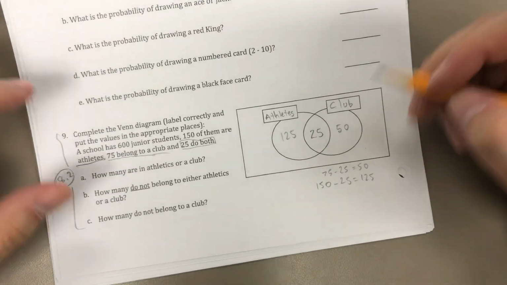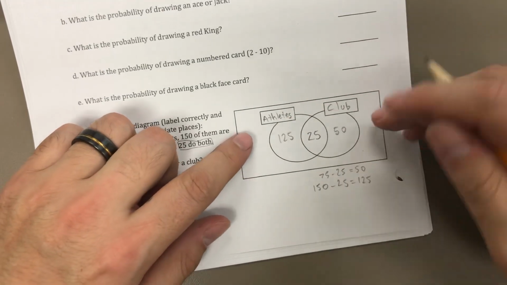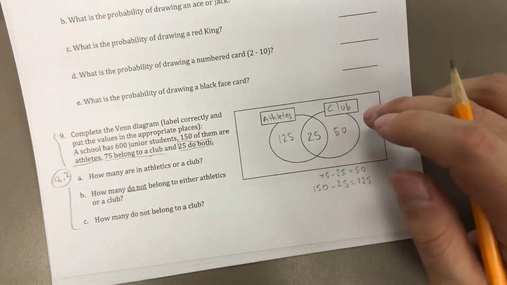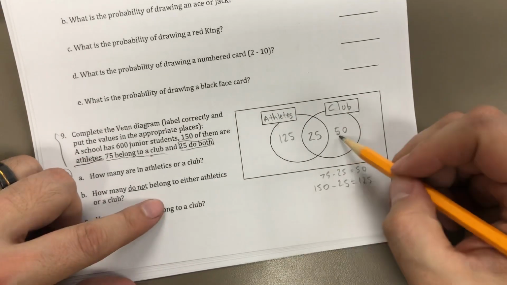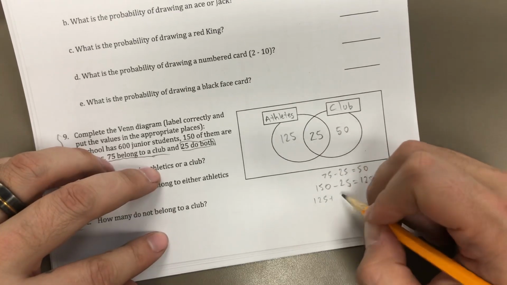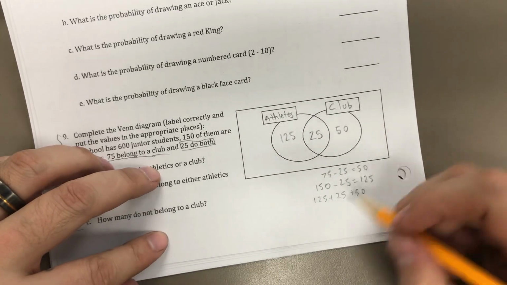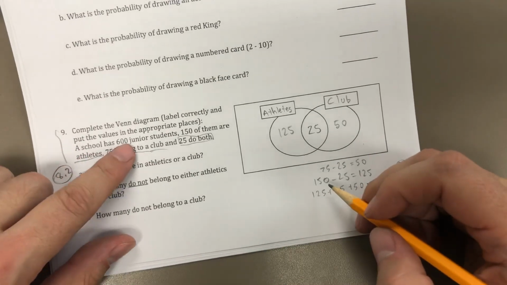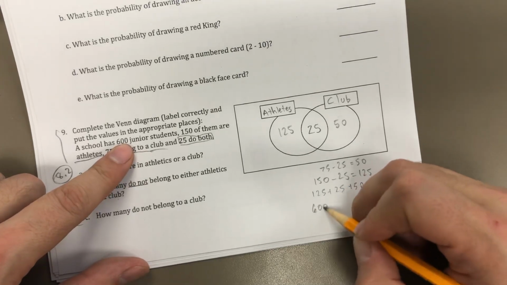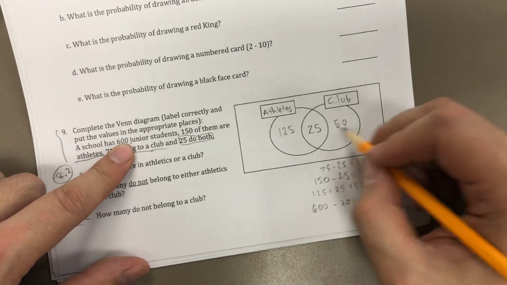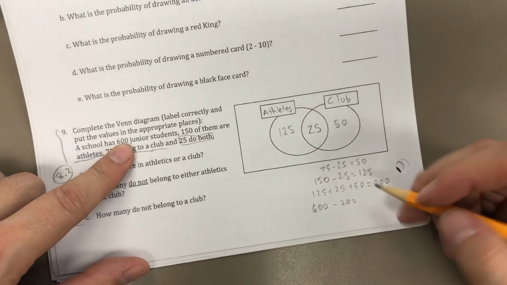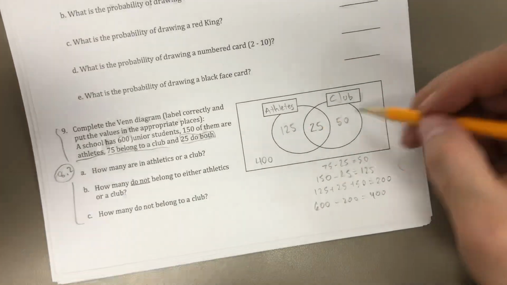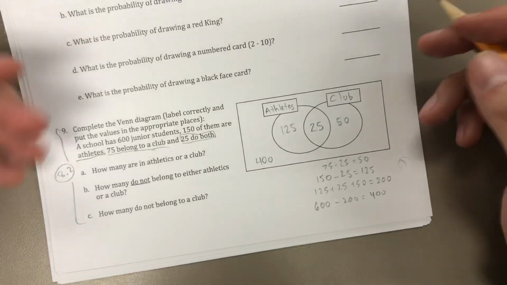So now for the last number, and that's to figure out what number goes on the outside, which would represent the number of students that are not athletes and are not in clubs. The way that we find that is we add up all these numbers, so 125 plus 25 plus 50. So what is that? That's 150 and 50, so that's 200. And then we subtract it away from the total number of students. So there's 600 total students. 200 of them are in these two things right here, either athletes or clubs, and we get 400. So that means that there are 400 of those junior students that are not in athletics and are not in clubs. Okay, so we've set up our Venn diagram.